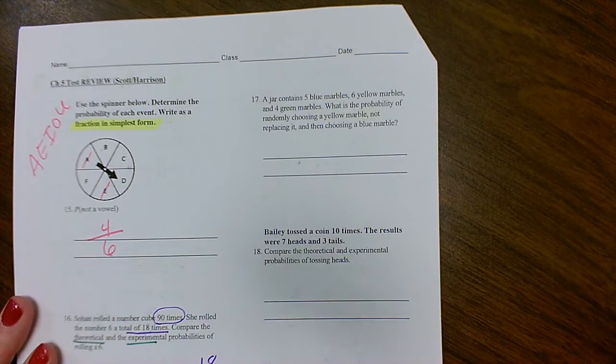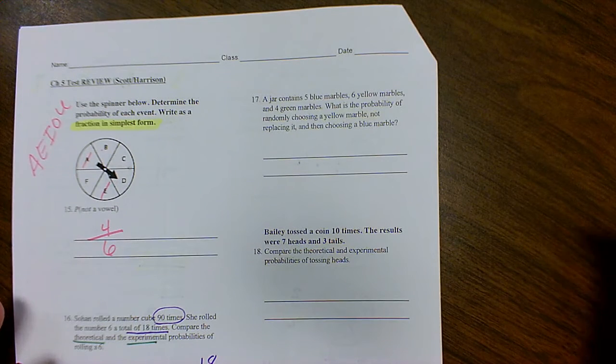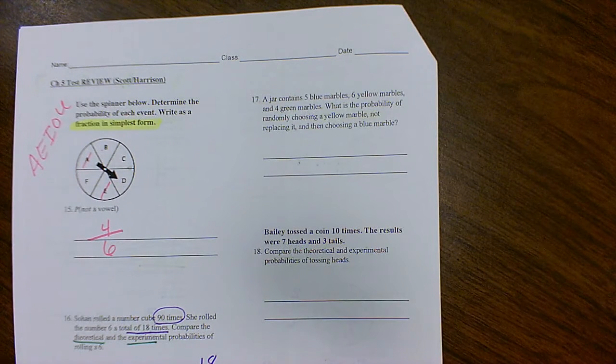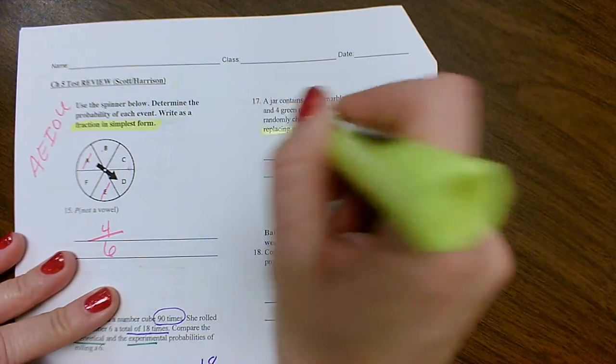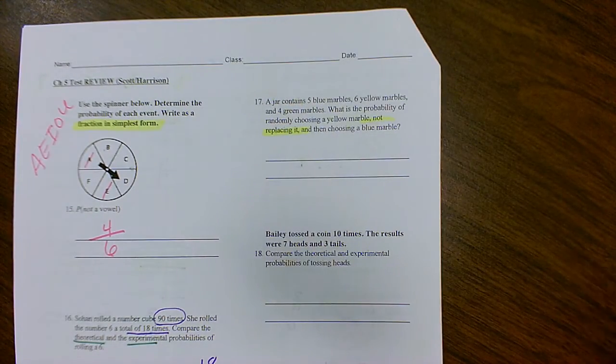Number 17. A jar contains 5 blue marbles, 6 yellow marbles, 4 green marbles. What is the probability of randomly choosing a yellow marble, not replacing it, and then choosing a blue marble?